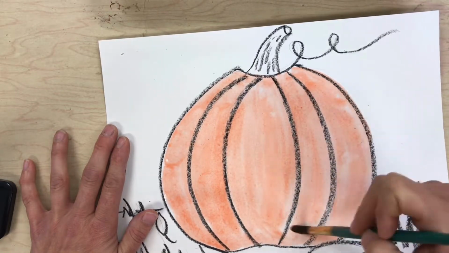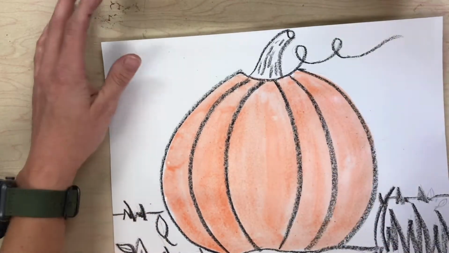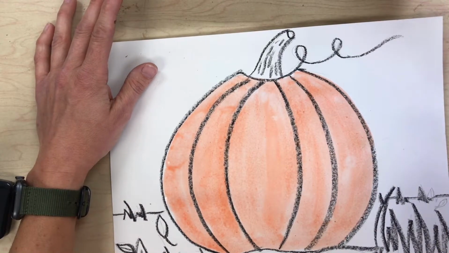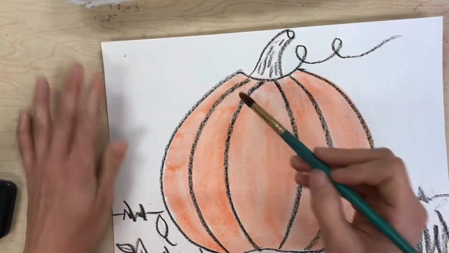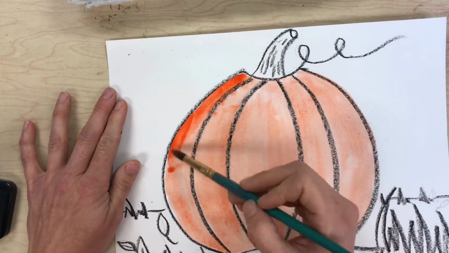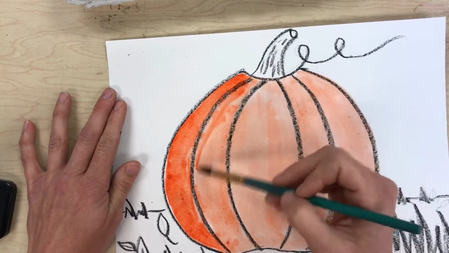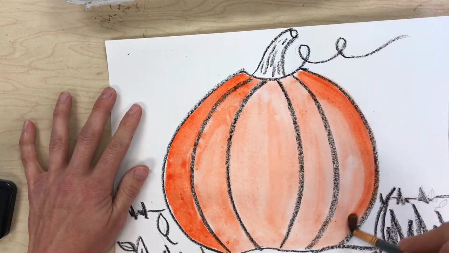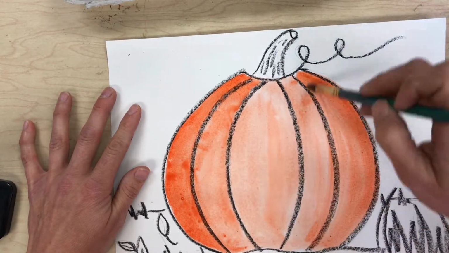If I want it to be a little darker in some places, like maybe darker along the outside edges, I can just stir my paint a little bit more. The more that I stir that paint, the darker it will be on my brush. So I can add a little bit darker orange to the outside and it'll kind of fade into that lighter parts, darker out here. That kind of makes it look more like it's round.